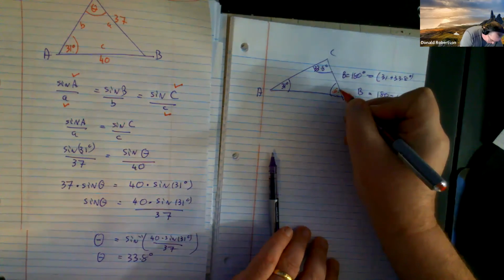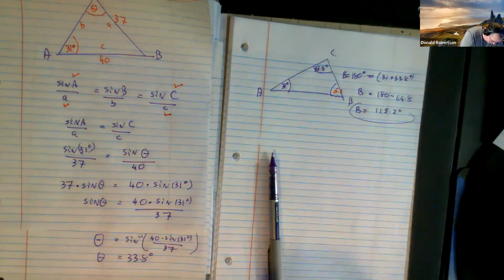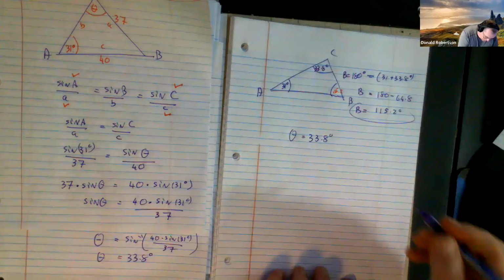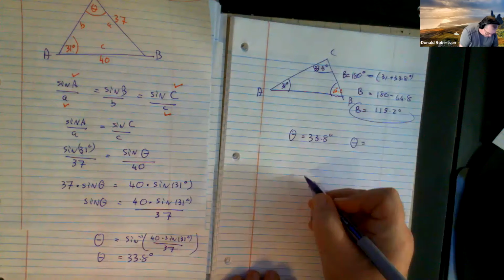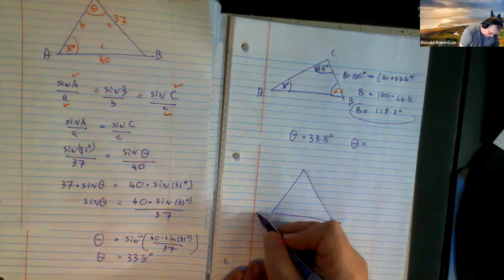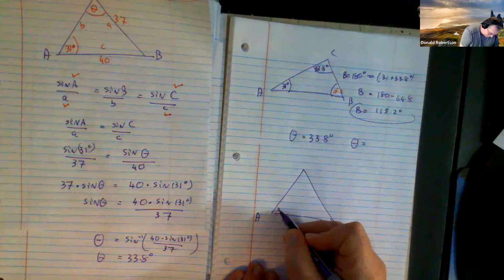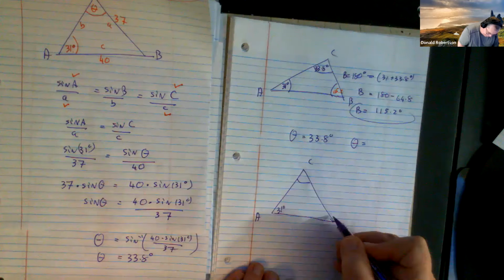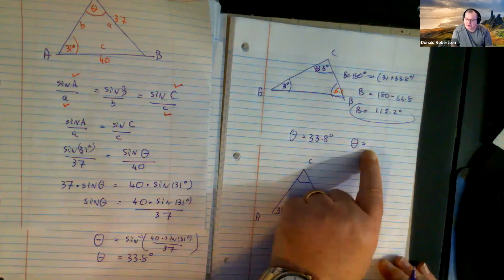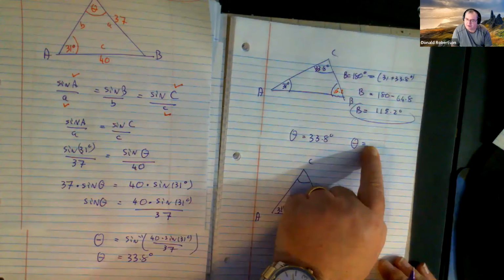Now let's return back to that question. Remember we had the 33.8 degrees. Who is the other possible answer that you might get? What do you do to find the next possible answer? It's the same thing every time. You subtract.